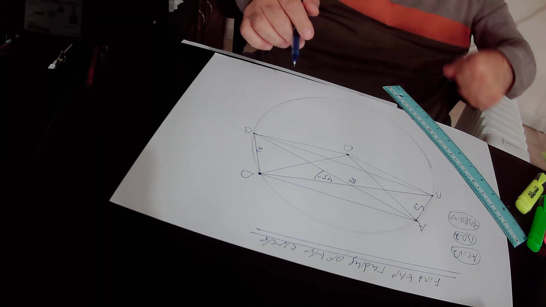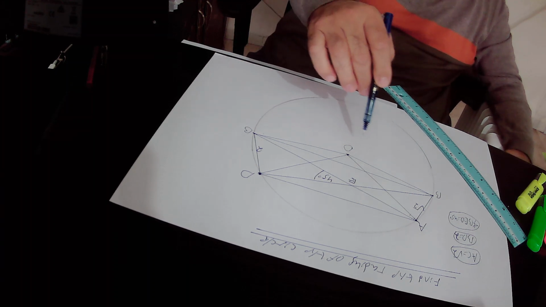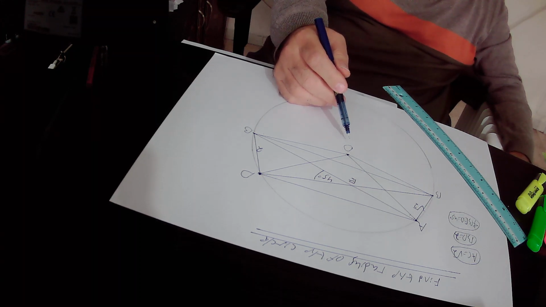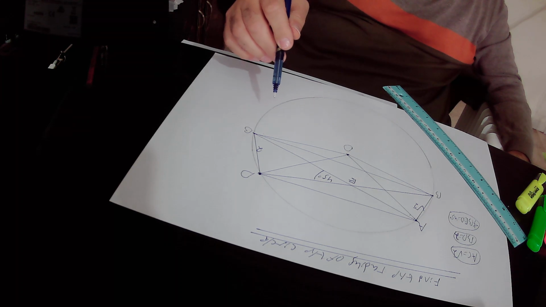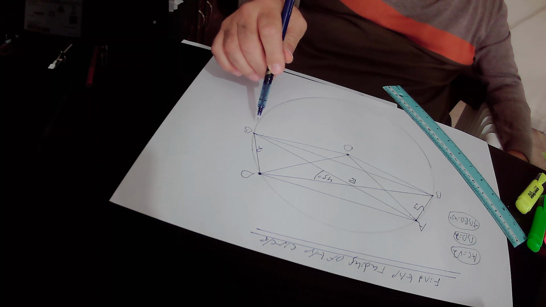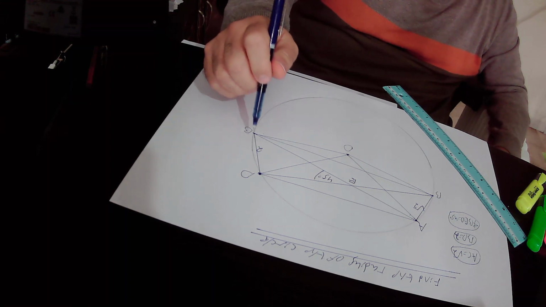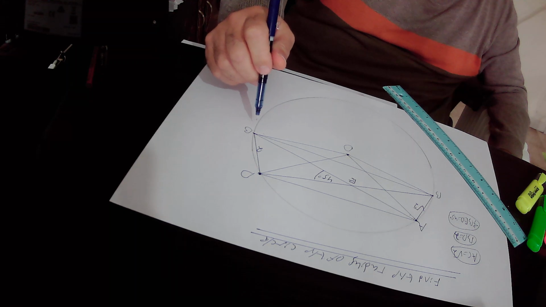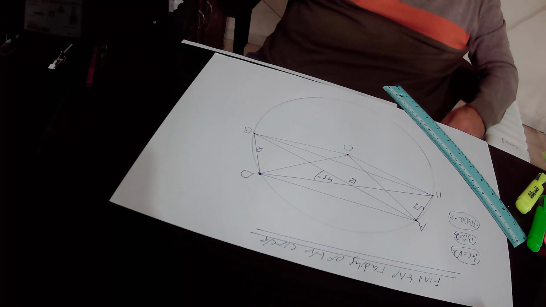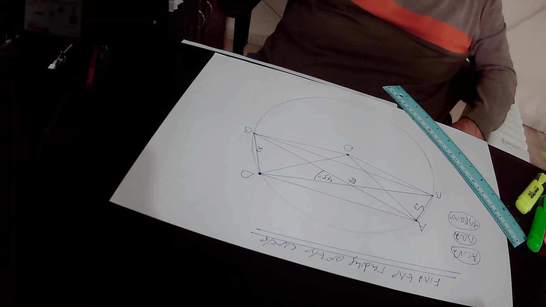So all those four line segments, line segment OB, line segment OD, line segment OA, and line segment OB, exiting from point O, start from point O and end at points on the circle itself. That is to say, on points B, D, A, and B. So this is exactly the definition of a radius. We'll define the radius of this circle as R.